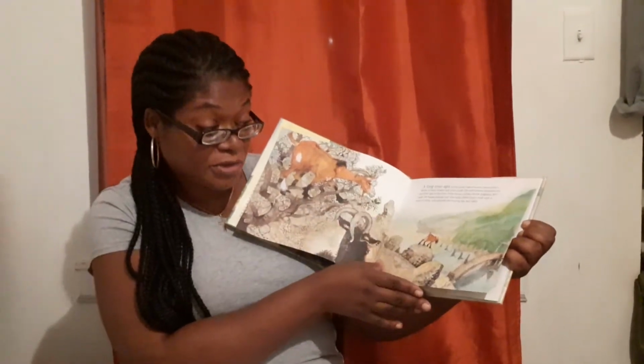I'll read the first part of the story, and then I will divide the students in pairs, 2 each, and have them face each other and discuss the beginning of the story.